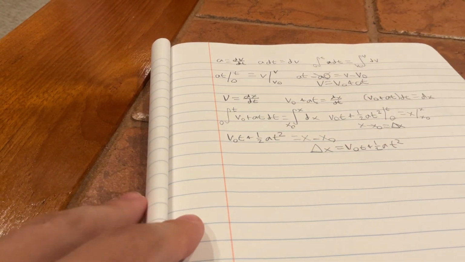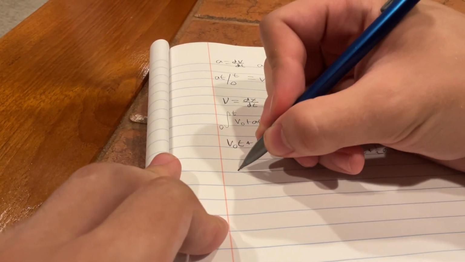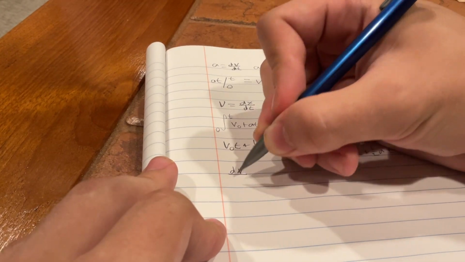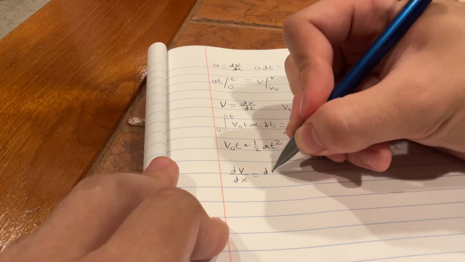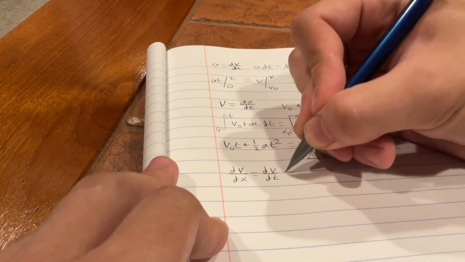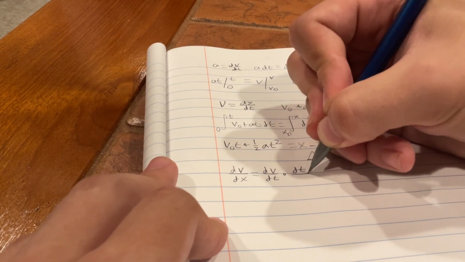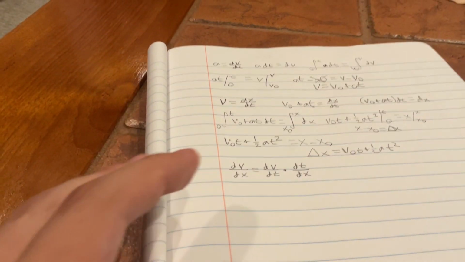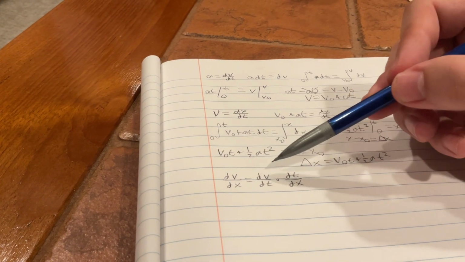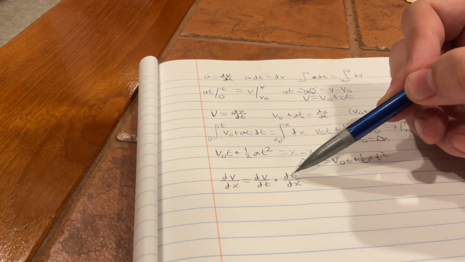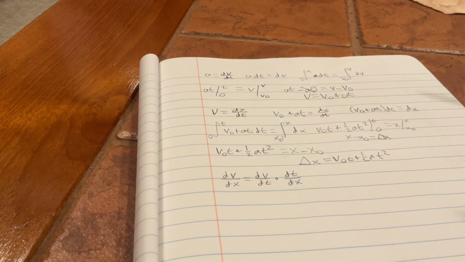Lastly, for our third kinematics equation, we are going to set up a bit of a word soup. Pardon me, a word soup fraction. We have dv/dx equals dv/dt times dt/dx. What we are saying here is that dv/dx equals dv/dx times dt/dt. It works.